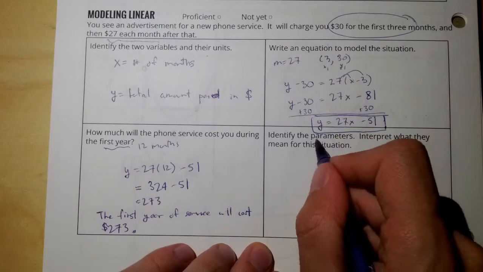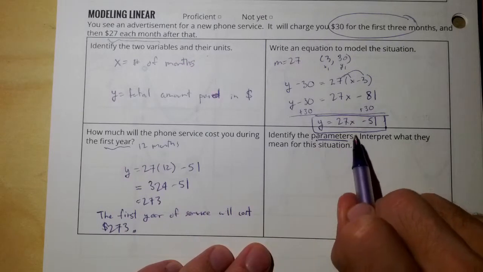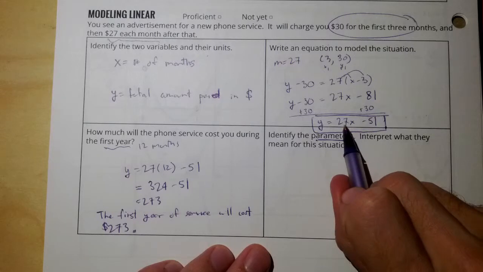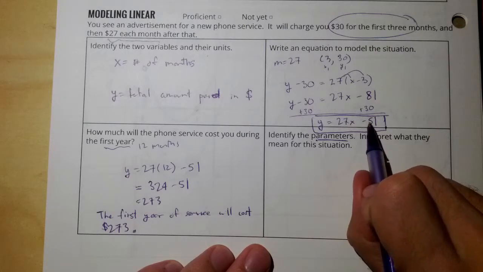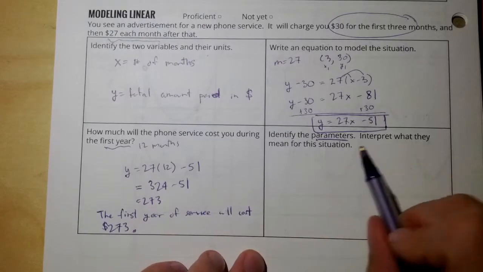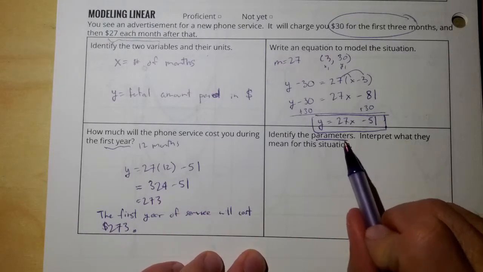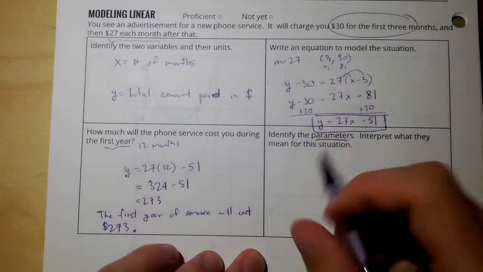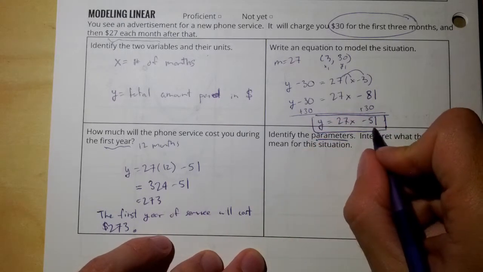Now identify the parameters. The parameters are, if you look at your equation, the numbers that do not change. In this case, 27 and negative 51. These very often have meaningful interpretations. For linear equations, and I want to stress this is only for linear, the two we have are slope and the y-intercept.